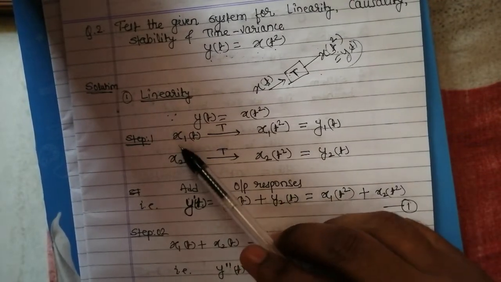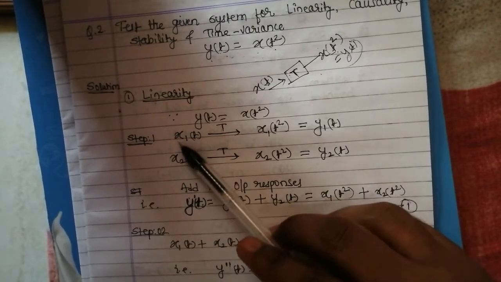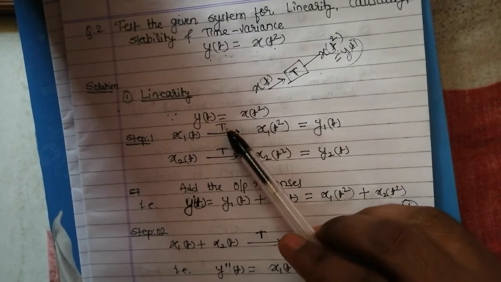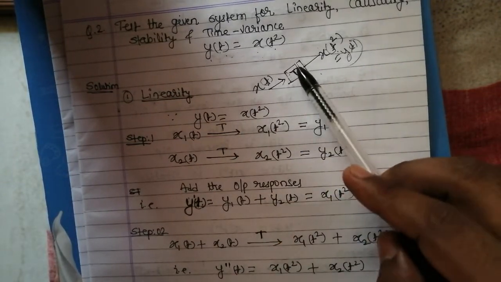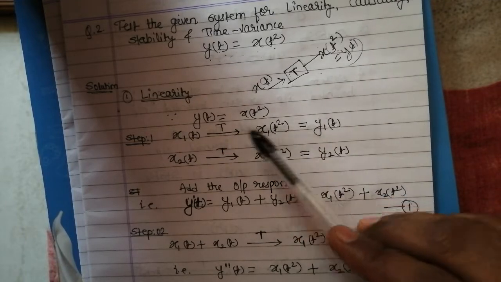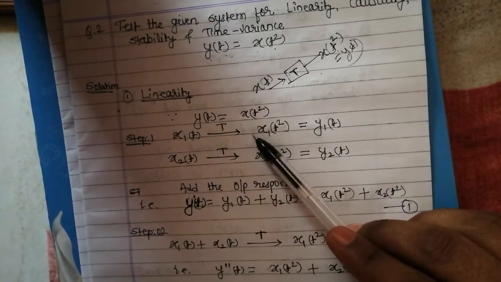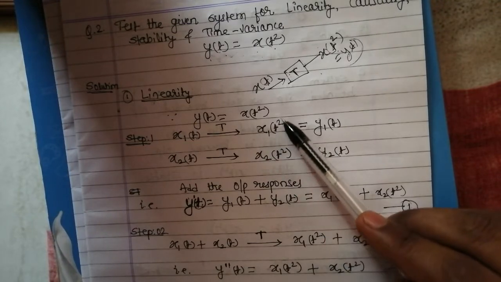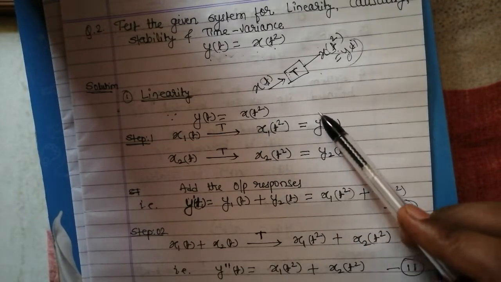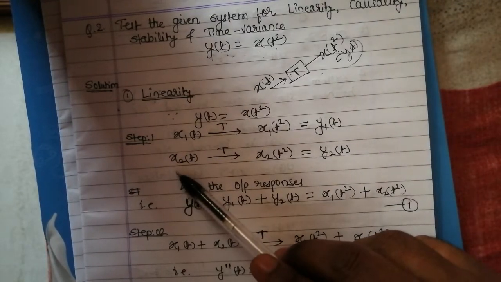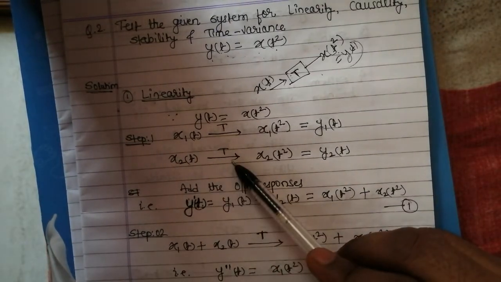So x1 of t, for example, is assumed to be one of the inputs given to the system. As per the system property, at the output it will make the square of the time variable, so we will get x1 of t square at the output. I have named it y1 of t. Similarly, another input x2 of t is given to the system.